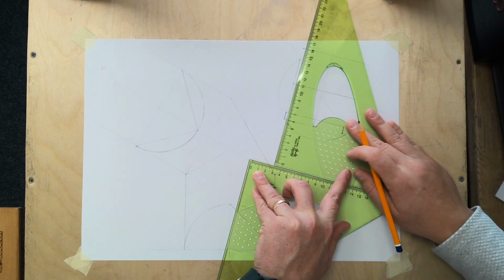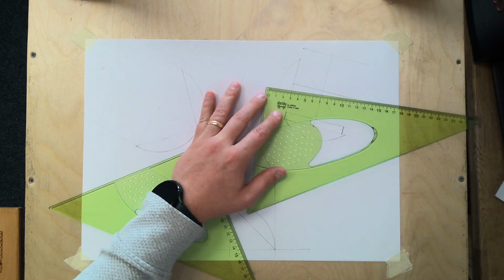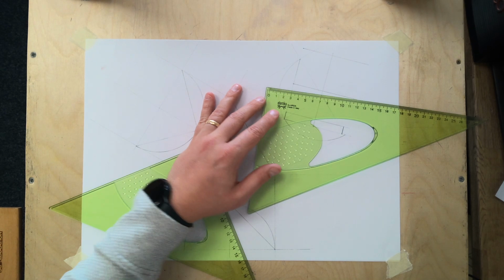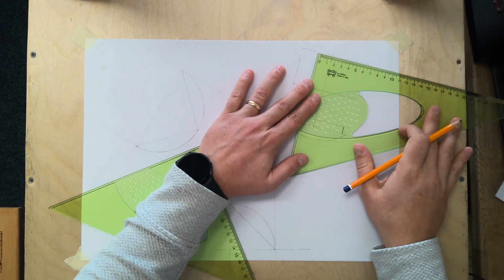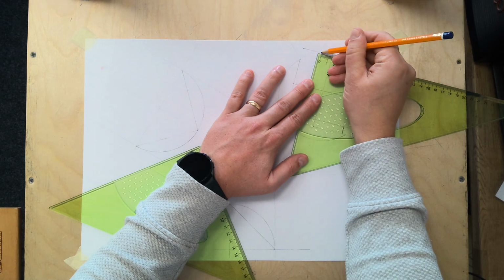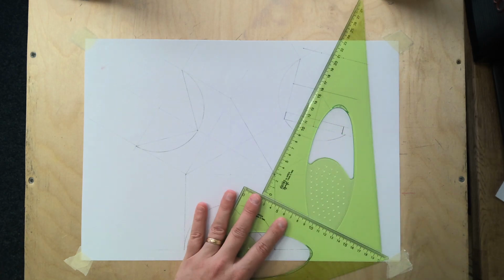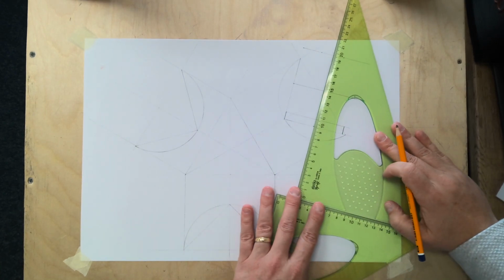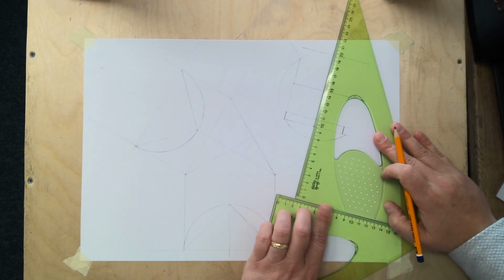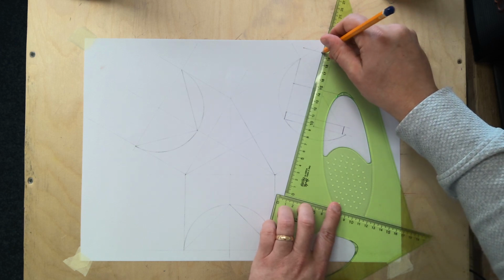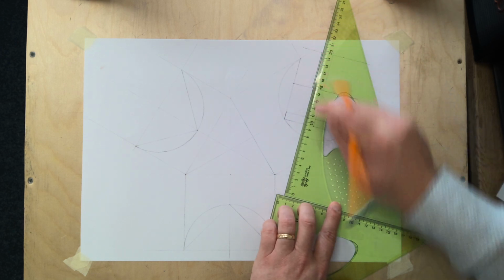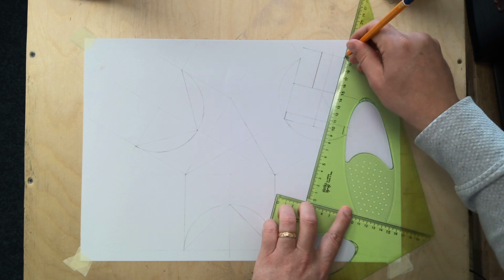My center line going up through the piece, and that top portion of the extractor fan is 30 wide, so it's 15 either side of that line. 15 and 15 either side of the line. Drop that. There is my center line. Bring both of those down.